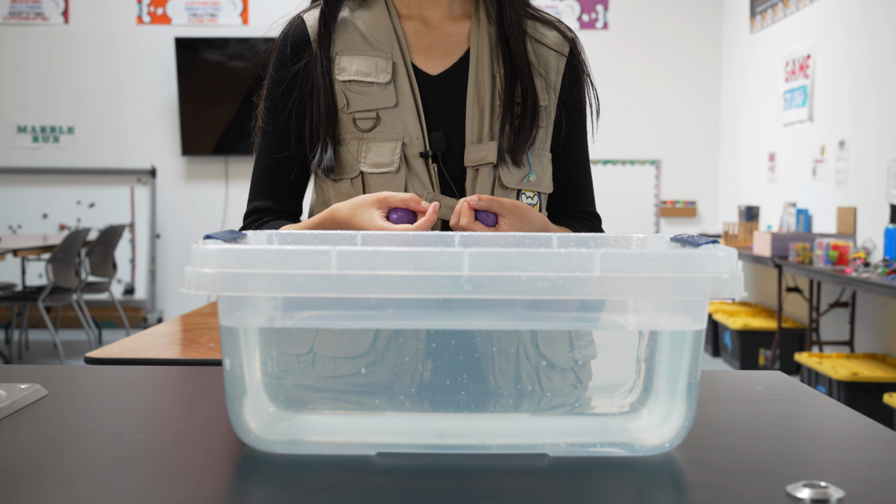The buoyancy of an object, believe it or not, does not depend on its own weight nor its density. It actually depends on the weight of the water and the amount that is displaced. An object can only float if the weight of the water that it has displaced is equal to the weight of the object. Check this out.